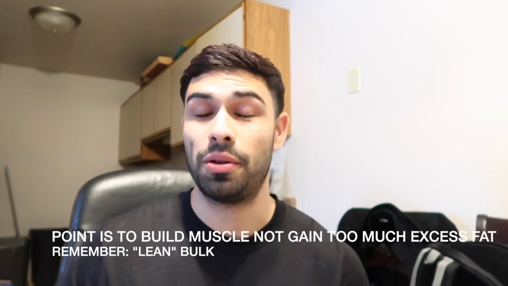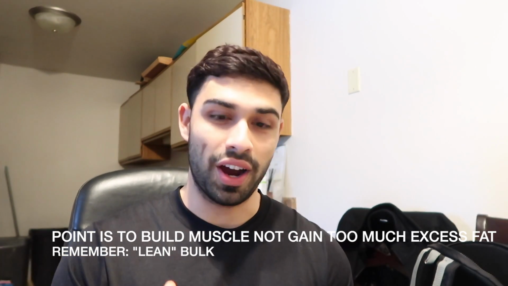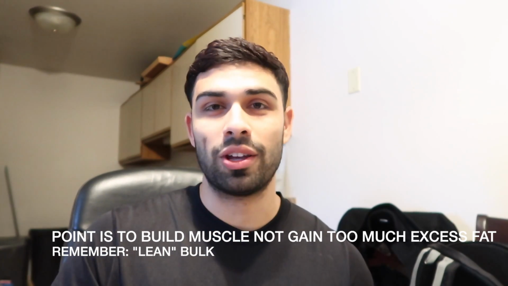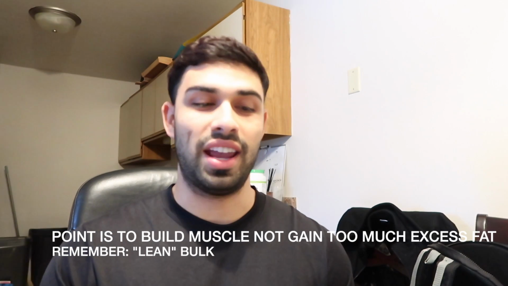Bulking, it's a lot harder to build new muscle than it is to cut. So just think of it this way, it's going to be a longer process to build muscle and gain weight, just in general. For most people, to cut, it's a lot quicker, almost half the time that it takes for an individual to do a solid phase of lean bulk and really take that body to the next level and develop new muscle.